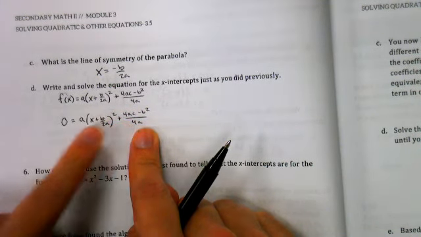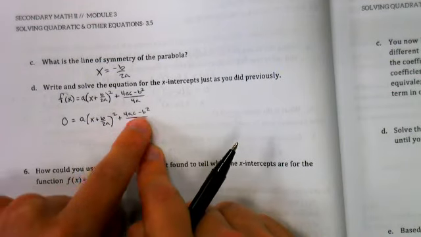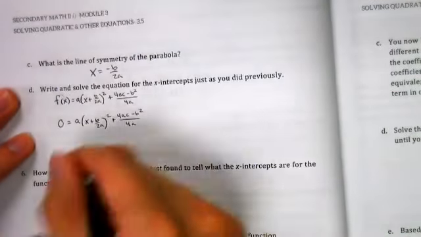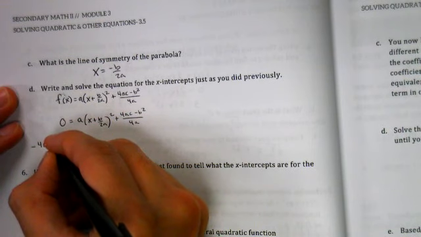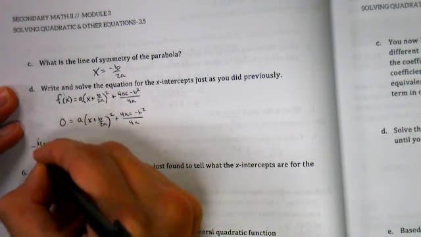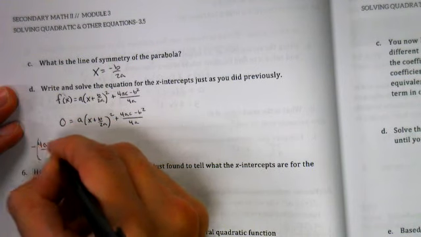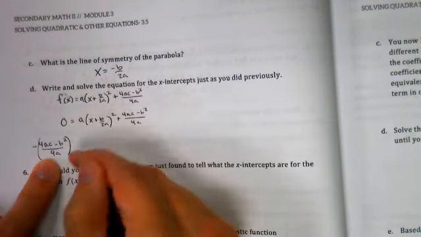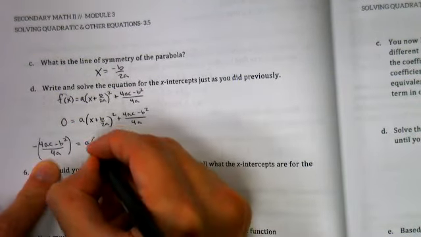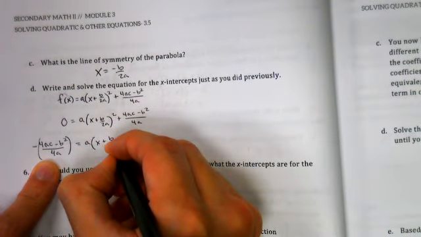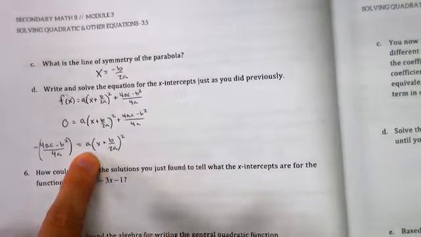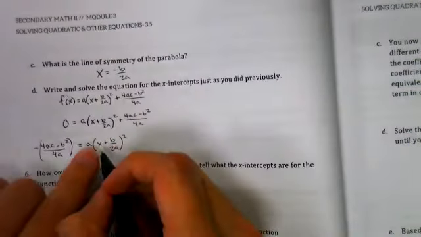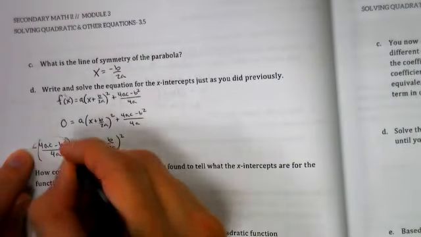Now what we're going to do is just solve it. So we're going to subtract this over to the other side. So that's going to be negative 4ac minus b squared over 4a, like this. And that's going to equal a times x plus b over 2a squared. Then we're going to divide by a. Before we divide by a, we're going to distribute this.